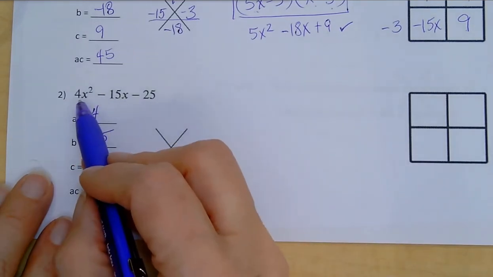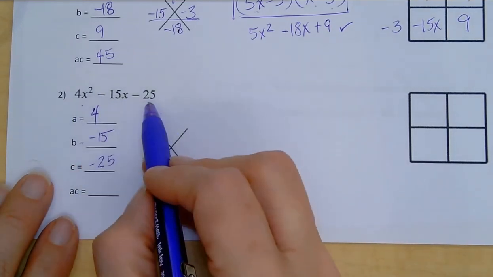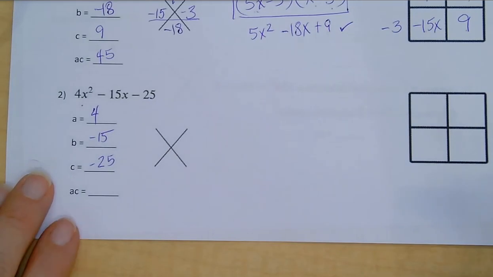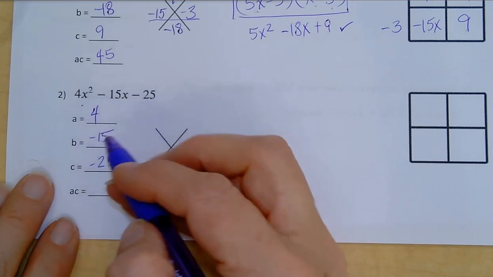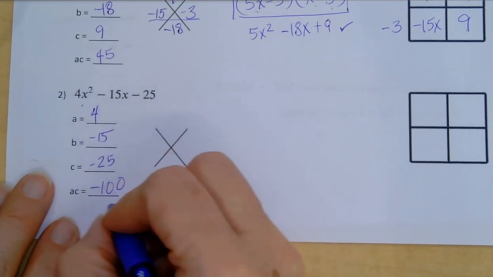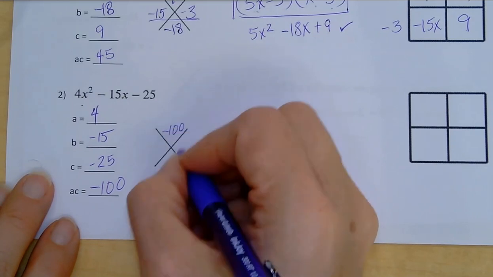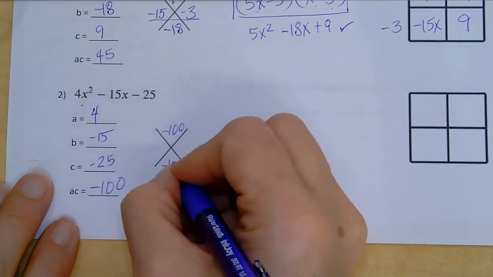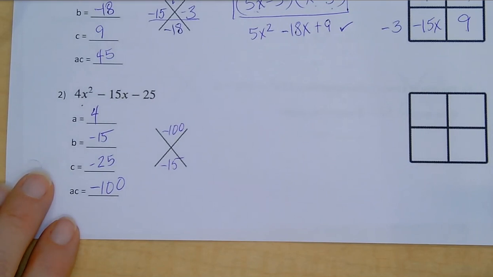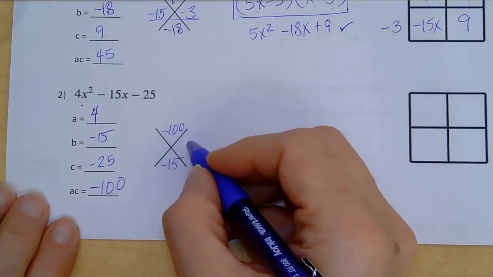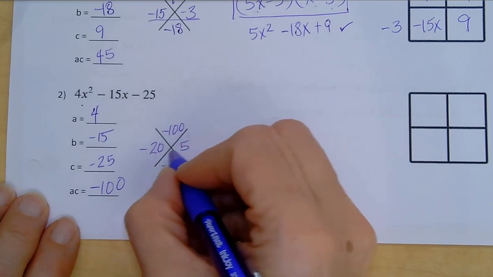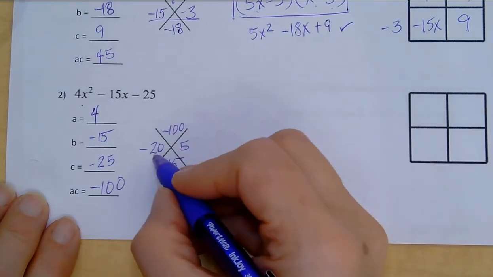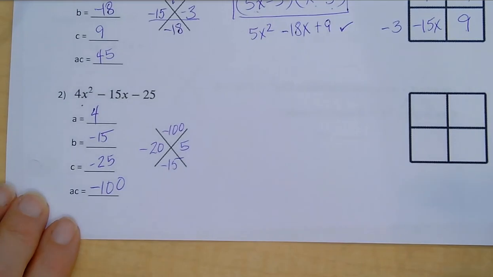I do notice that I have 4x squared, which is a perfect square, and the number 25 is a perfect square, so that might mean something, but let's just go ahead. 4 times negative 25 is negative 100. I need two numbers that multiply to give me negative 100, but add up to give me negative 15. Breaking up 100 into its factors, I end up with negative 20 times positive 5. Negative 20 times 5 is negative 100. Negative 20 plus 5 is negative 15. So those are my magic b values.